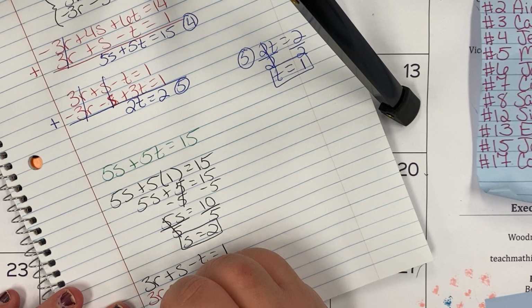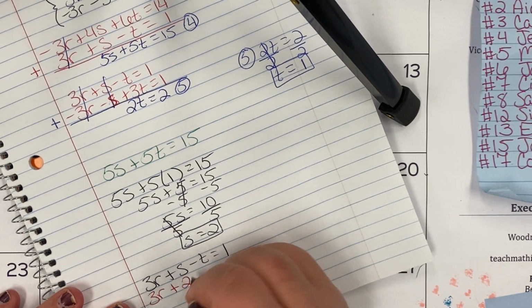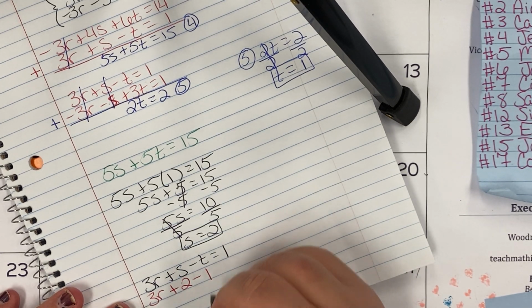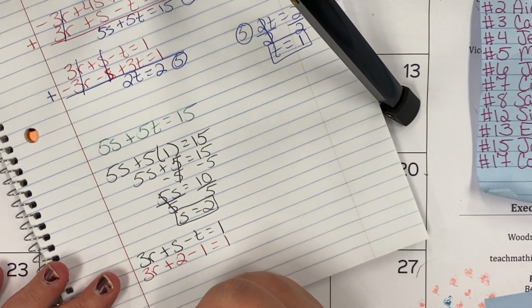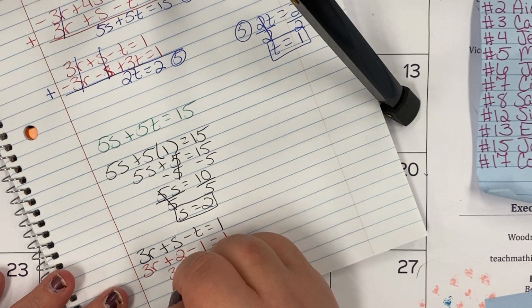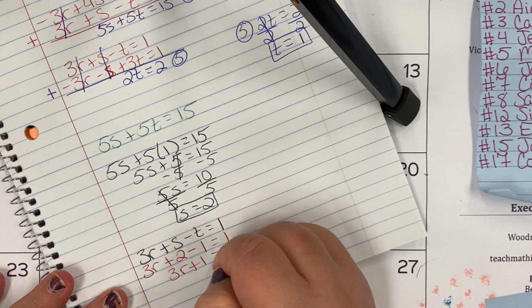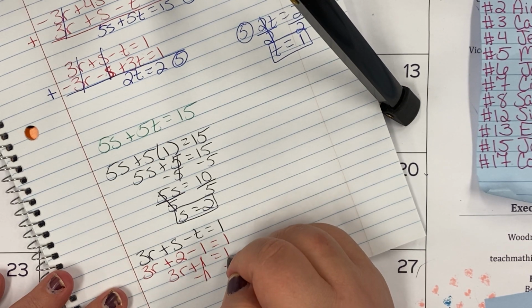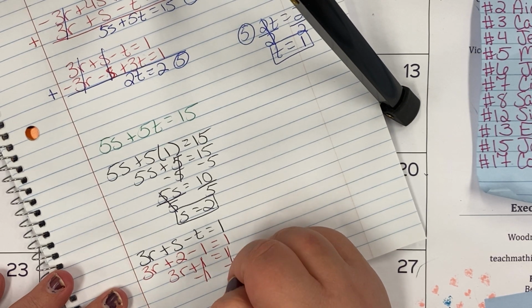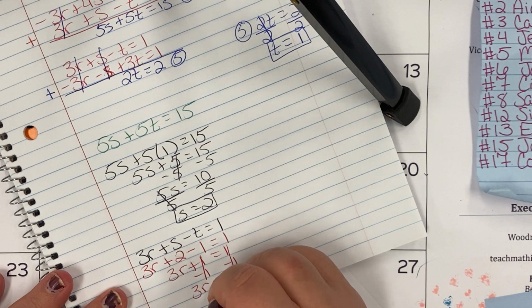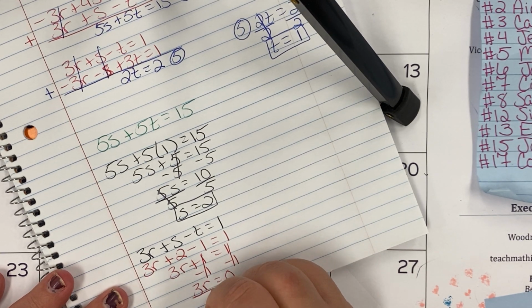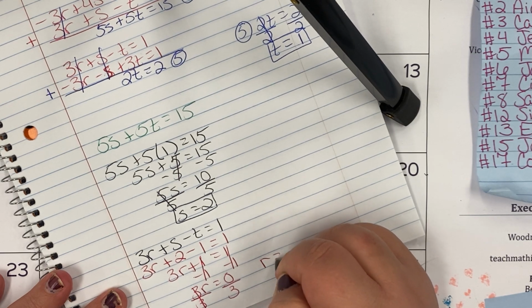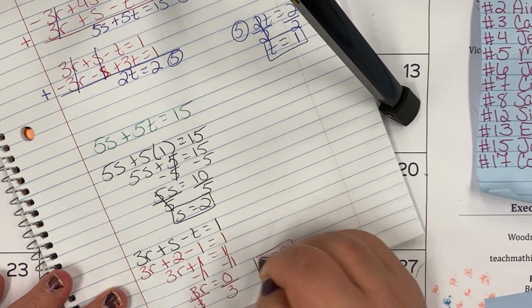So 3r plus 2, plugging in s equals 2, minus 1, because t equals 1, equals 1. Combining like terms, 3r plus 1 equals 1. Subtracting 1 from both sides, 3r equals 0. Then dividing by 3, r equals 0.